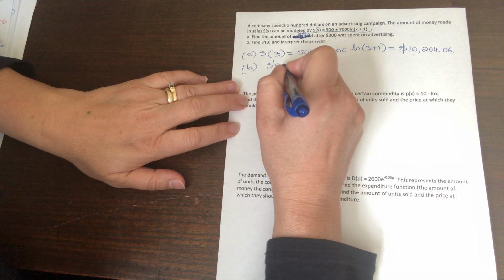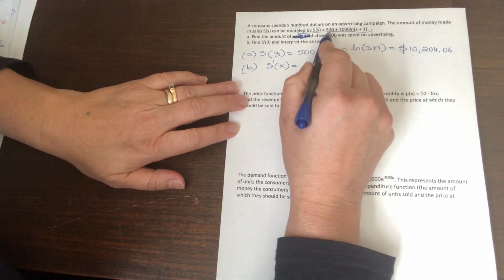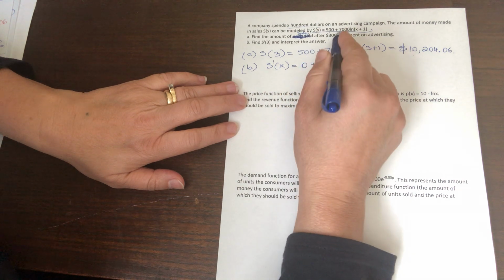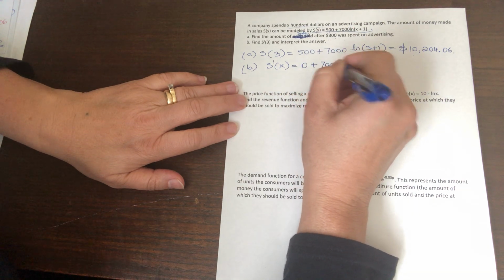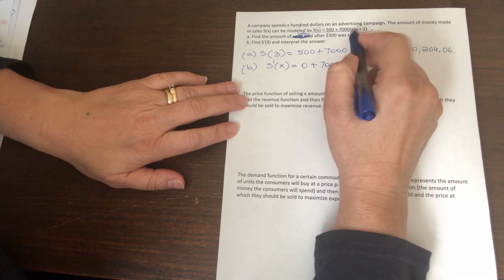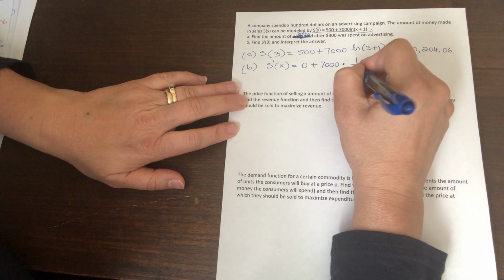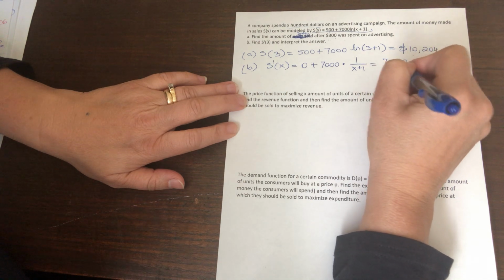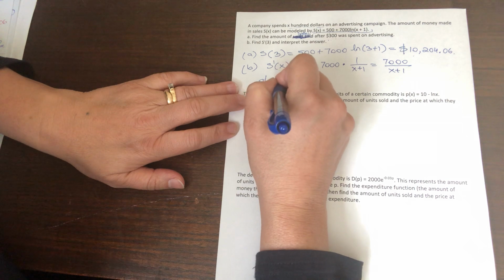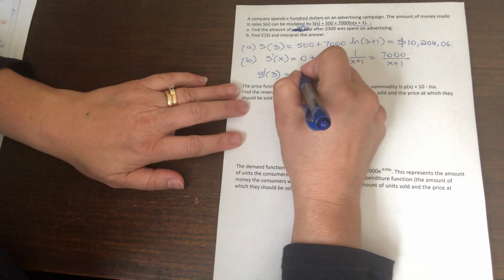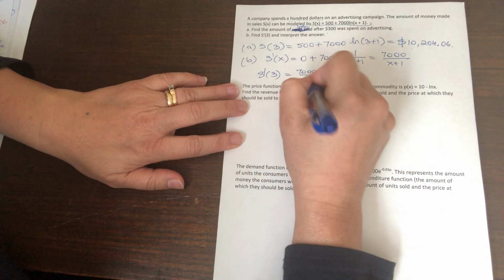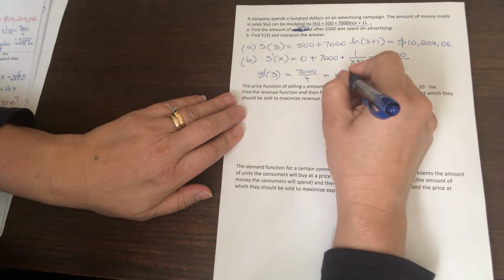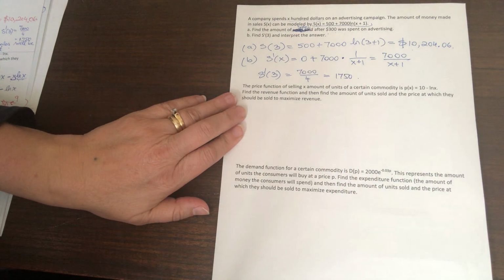So first of all, let's find the derivative, period. So the derivative of 500 is going to be 0, right? It's a constant, plus 7,000 stays times the derivative of the ln part is 1 over x plus 1. So it should be 7,000 over x plus 1. Okay, so plug in the derivative at 3. So that's simply 7,000 over 4, right? Which is about 1750.